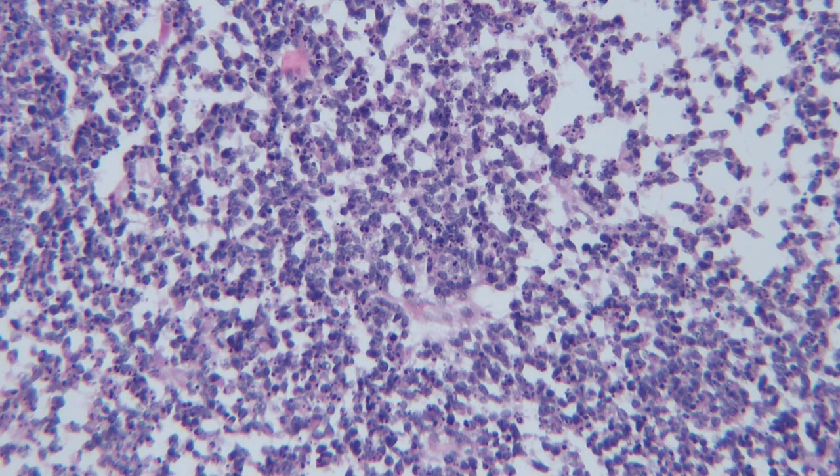So we'll start first with the primitive small blue cell population, and we'll call that blastema. But again, it's an embryonal or primitive appearance to the tumor cells. Most notably, they have larger nuclei, very little cytoplasm, which gives it that blue appearance from low magnification.